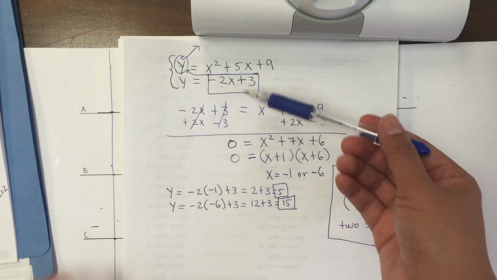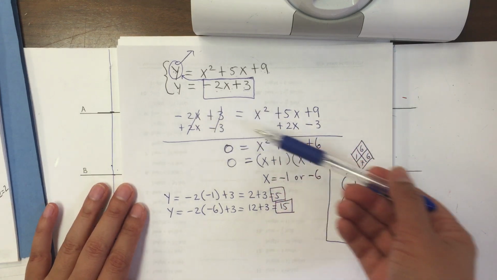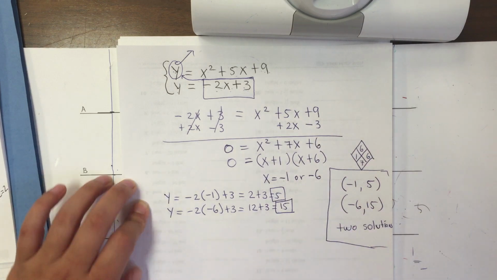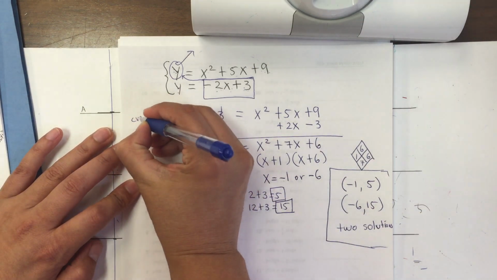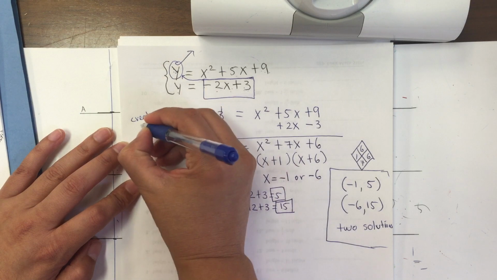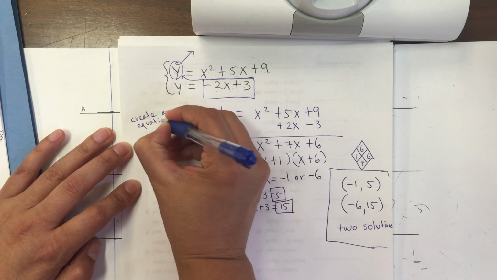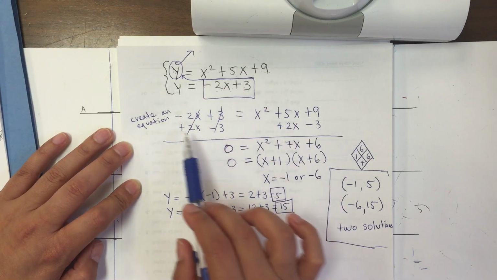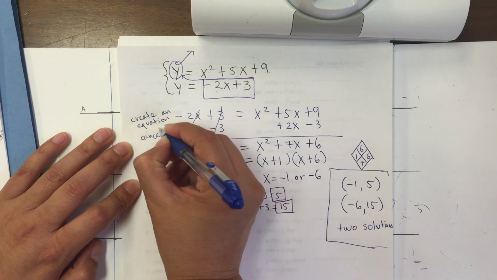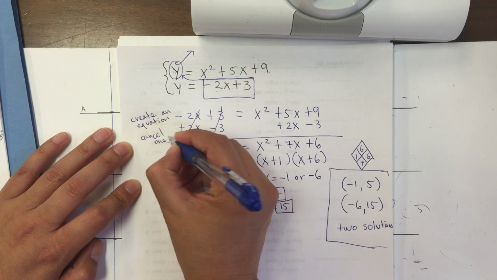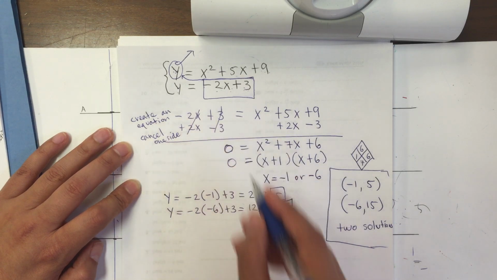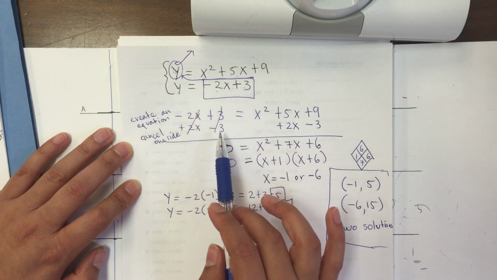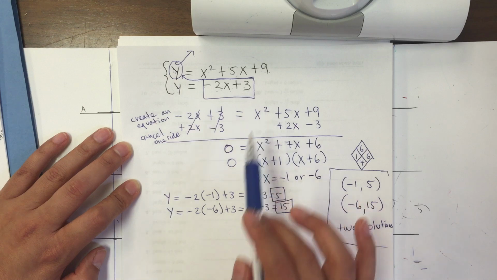Second thing, cancel the linear equation so that we can put it together with the quadratic equation. Okay, maybe I should write it in here. Create an equation with both equations in here. Then cancel one side. And you usually want to cancel the linear equation to make it easier. Otherwise, you're going to end up with a negative x squared.